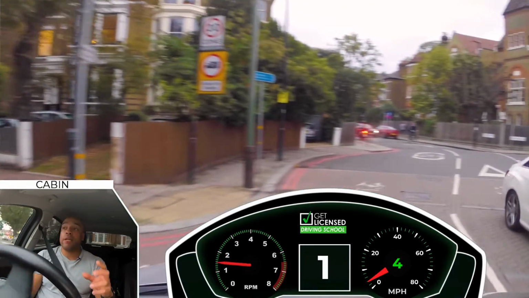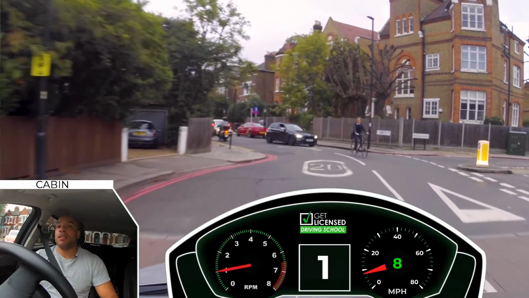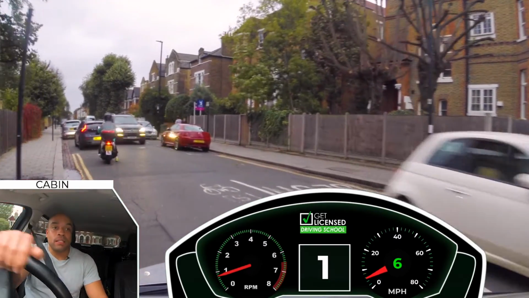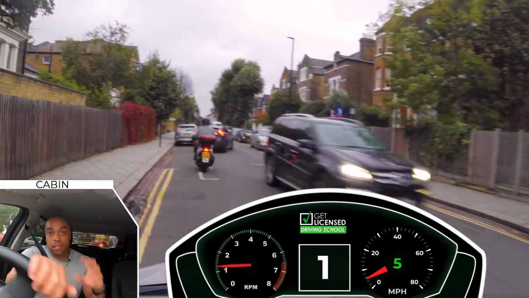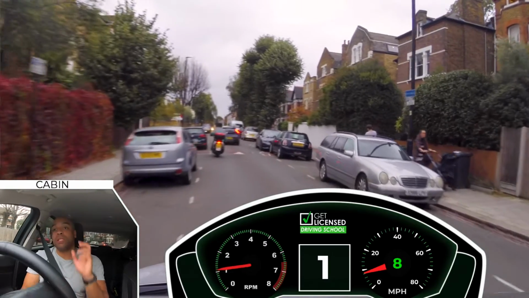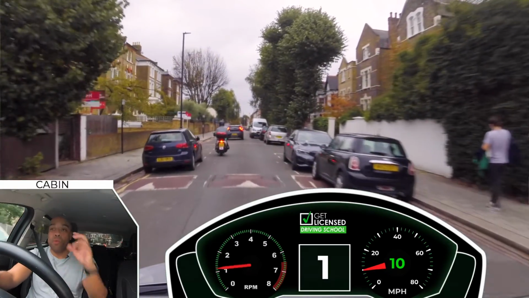Okay, so I'm entering a new road now. This is Abbeyville Road in Clapham. Classic for meeting situations. It's a really busy road. It's like a little town centre. There's lots of shops running up and down it, so it's busy with pedestrians and busy with cars.